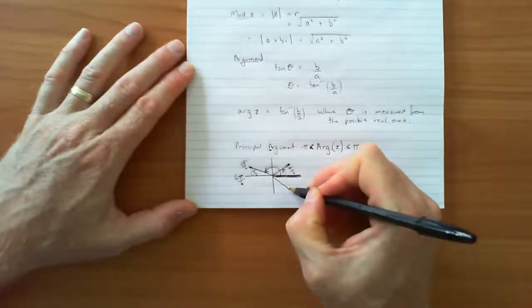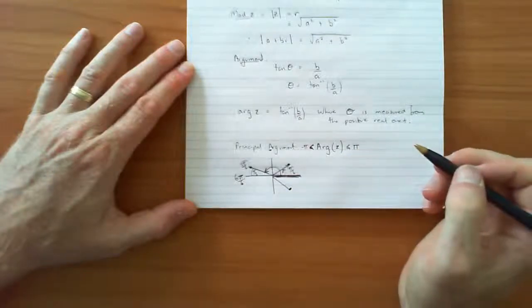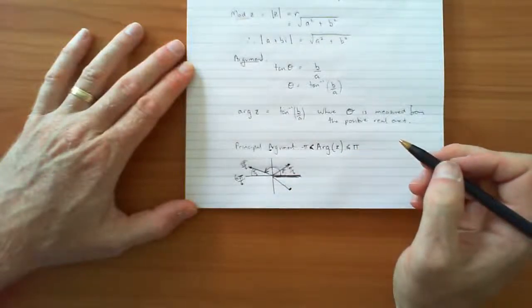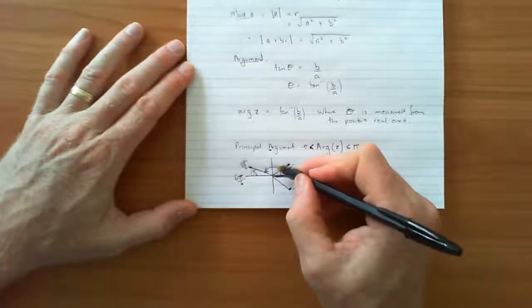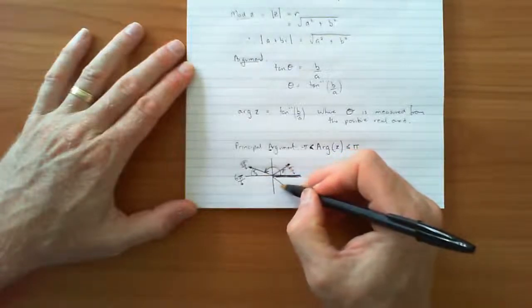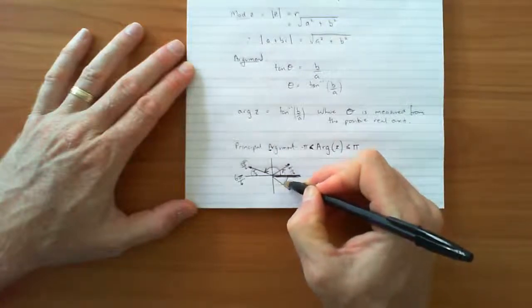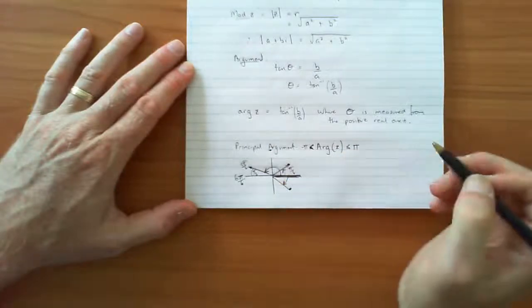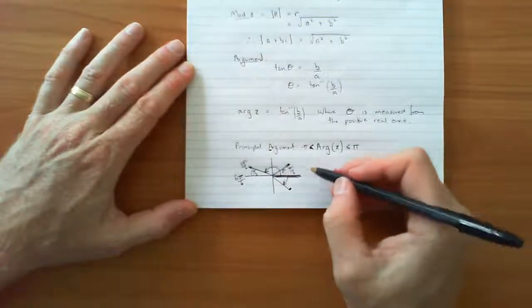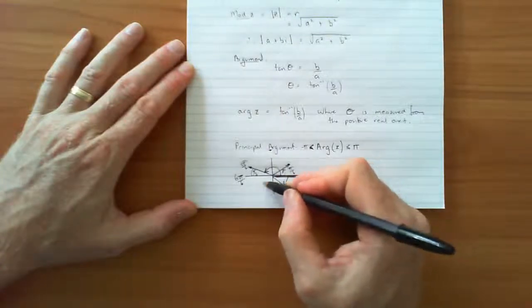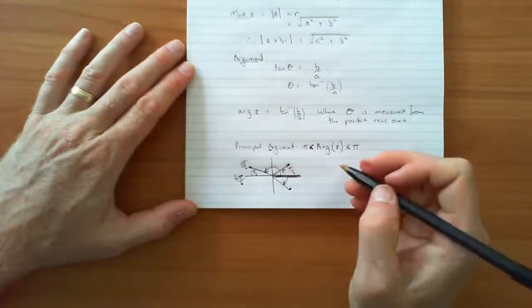A complex number down in this quadrant. The quickest way of getting to that point is not going halfway around the whole circle, or more than halfway around the whole circle. The quickest way to get there would be coming this way. Now, as far as angles is concerned, going this way around the circle is actually a negative angle.